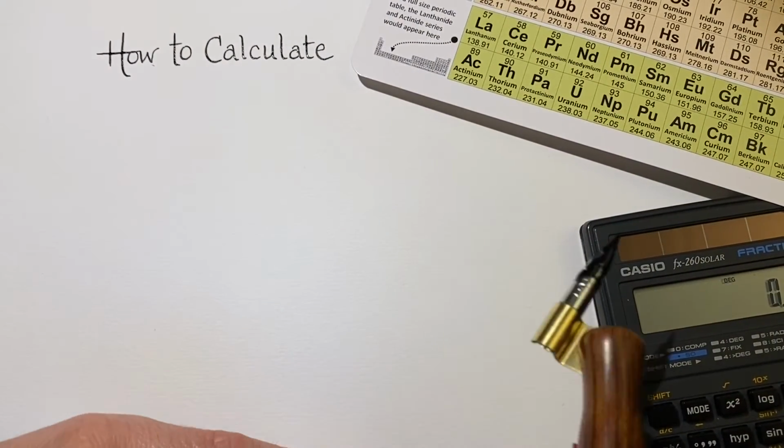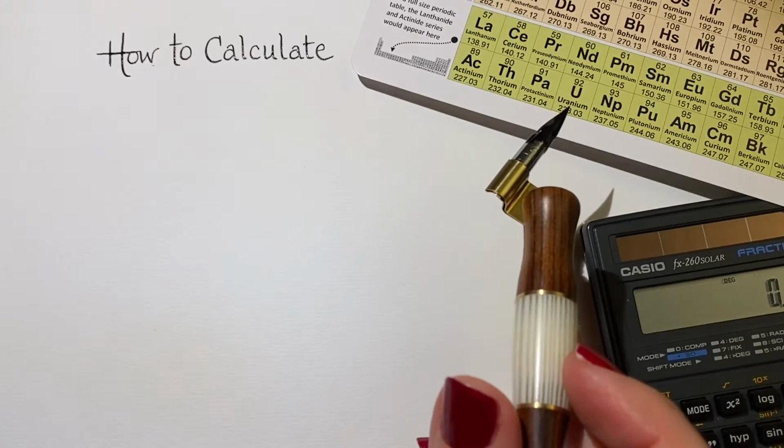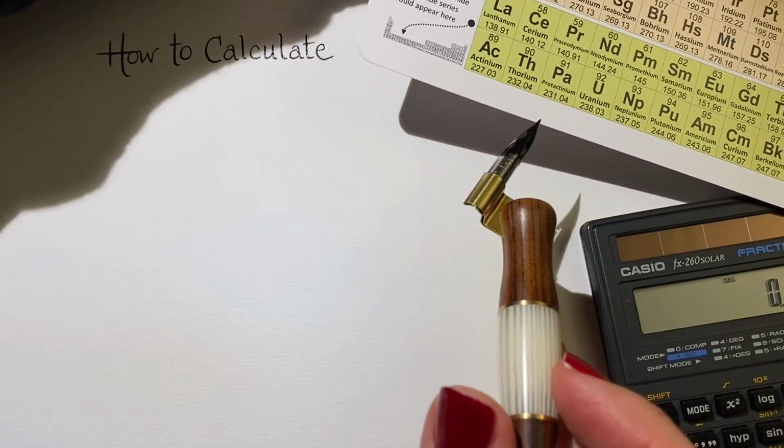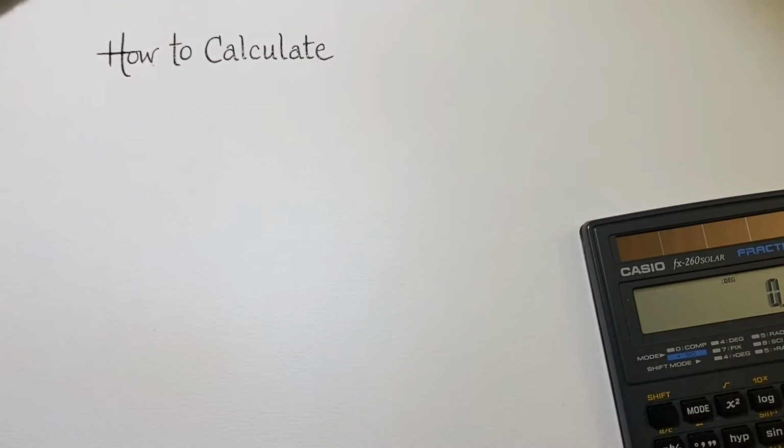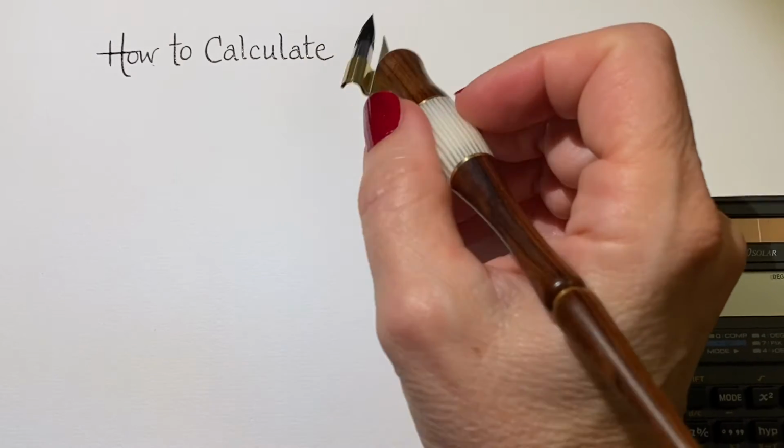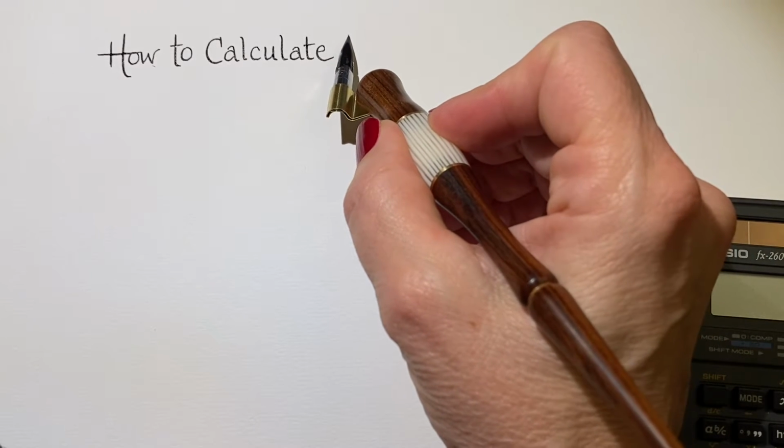So we have got our calculator, we've got our periodic table. So let's do it. How to calculate molar mass.